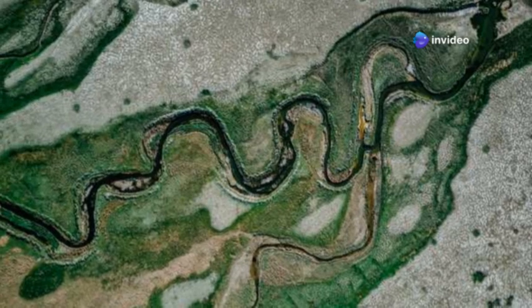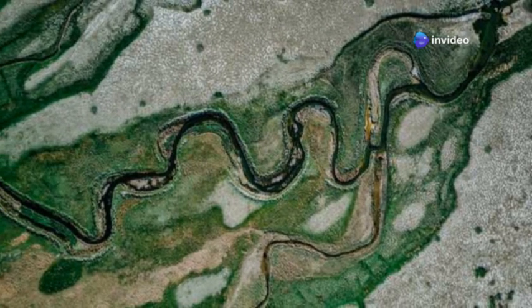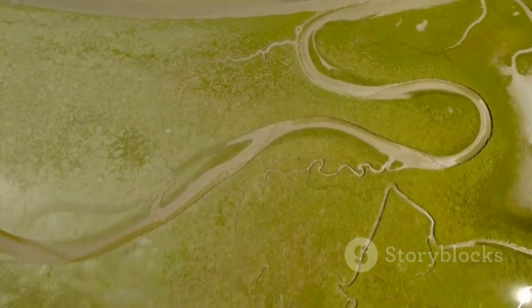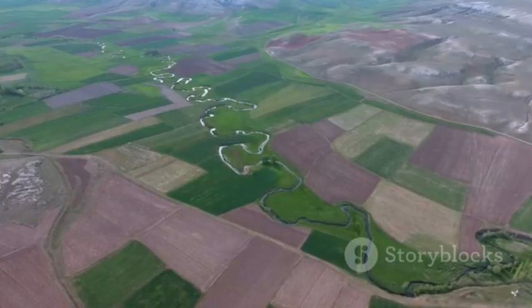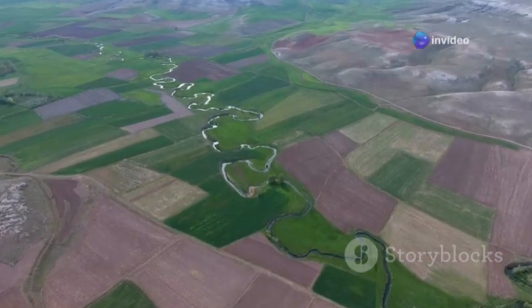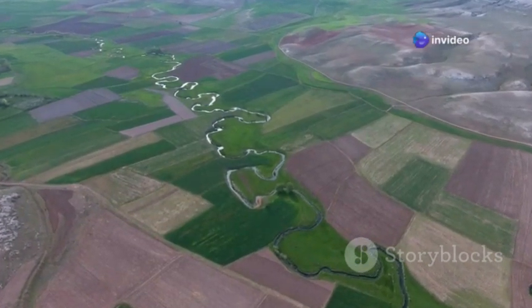Alluvial landforms are created by the deposition of sediment by rivers. They are typically found in areas where rivers slow down, spread out, and deposit their load. These areas are often flat and low-lying, making them ideal for agriculture due to the fertile soils deposited by rivers.